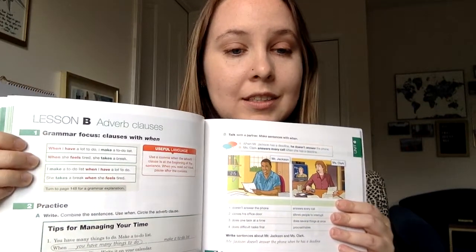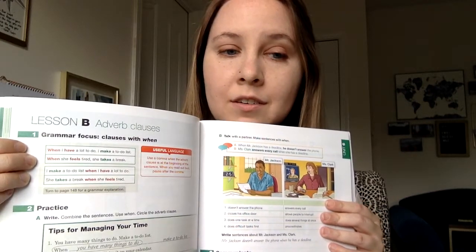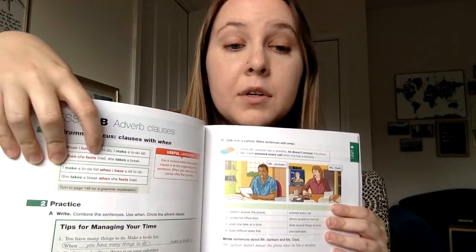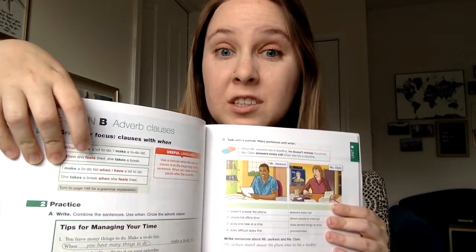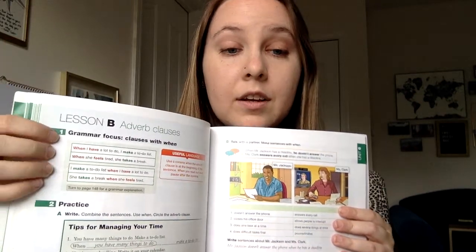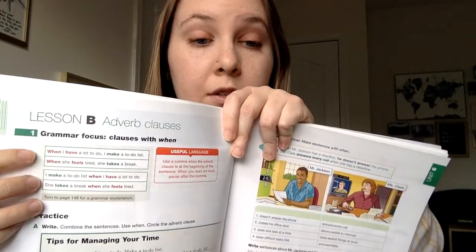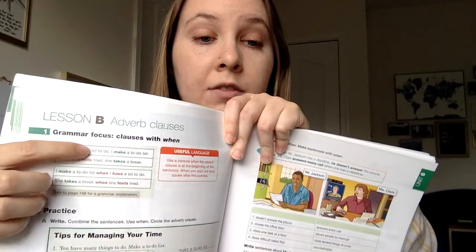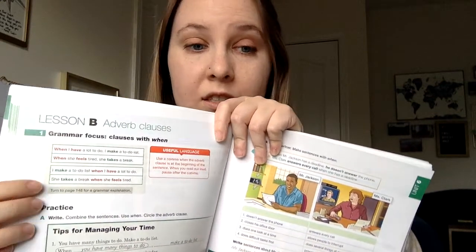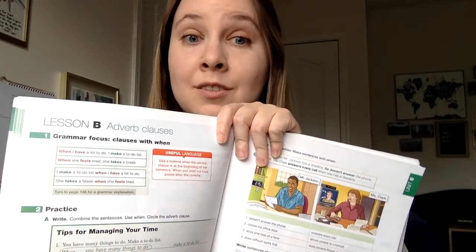Similarly, the second sentence says, when she feels tired, she takes a break. So when tells us the time. In the situation that she feels tired, she will take a break. Now this full first part is the when clause. So the whole small sentence, when I have a lot to do, all of that is the when clause. When she feels tired, all of that is the when clause.